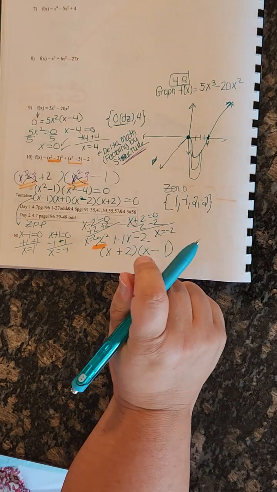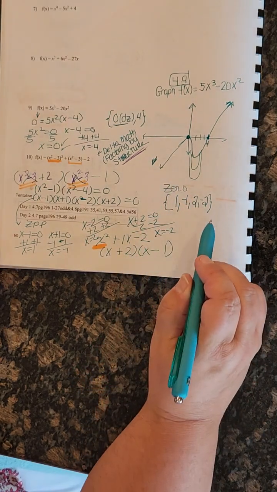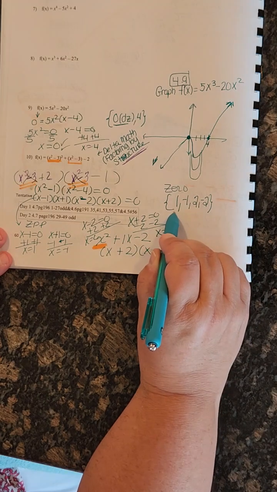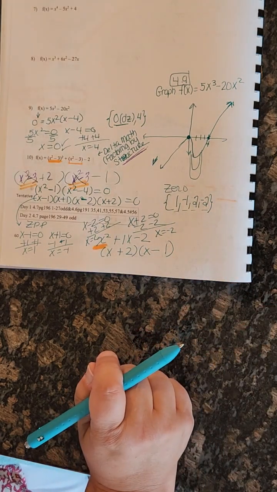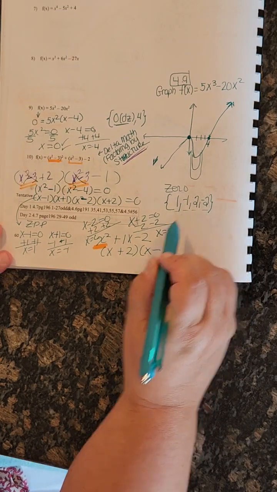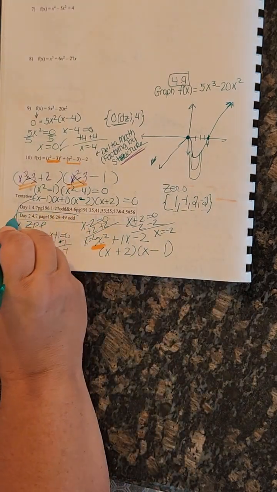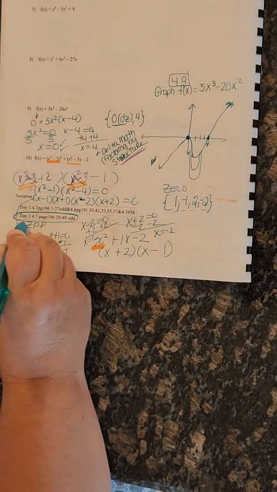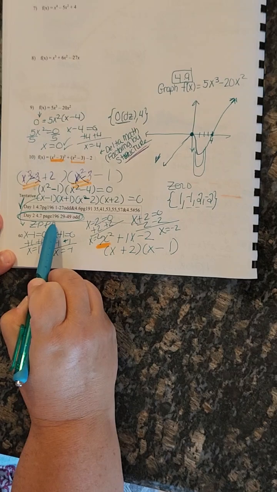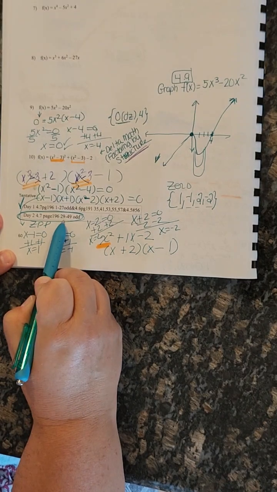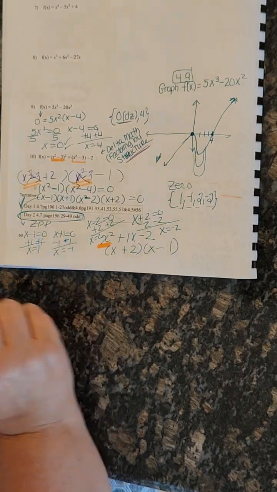Well, that's my last problem. So all I'm going to tell you eventually is we're going to graph these as x-intercepts. But tonight's homework is just this over here, because you've already done this, 4.7 day 1. Now you're going to do 4.7 day 2, where you're doing 29 through 49 odd, where you're finding the zeros.